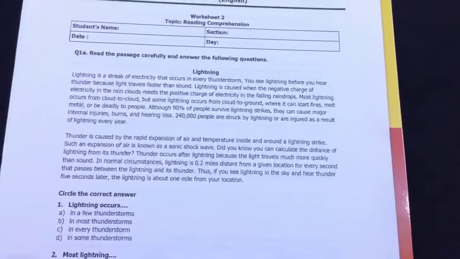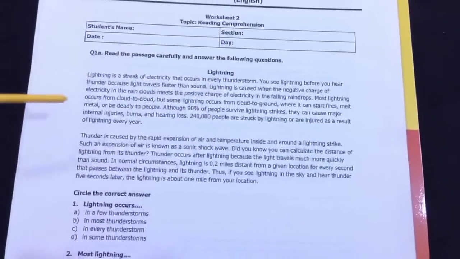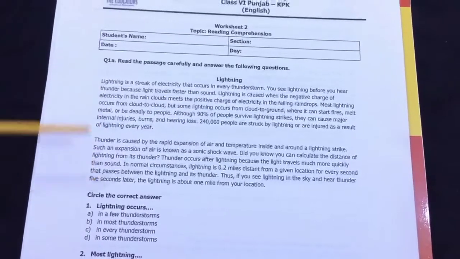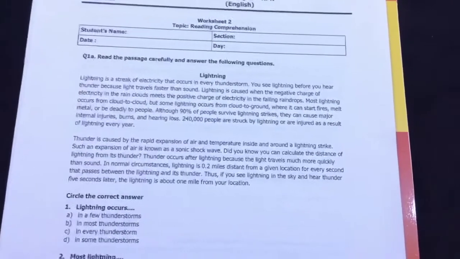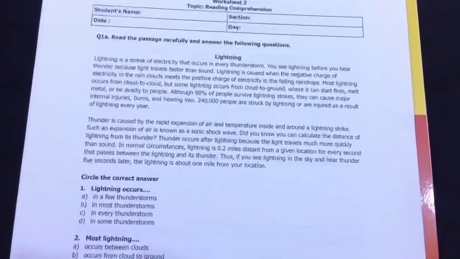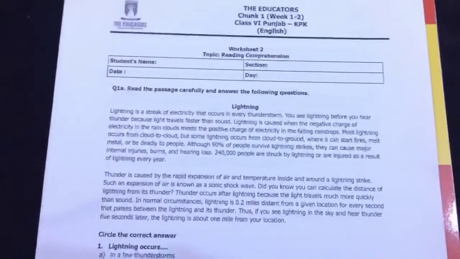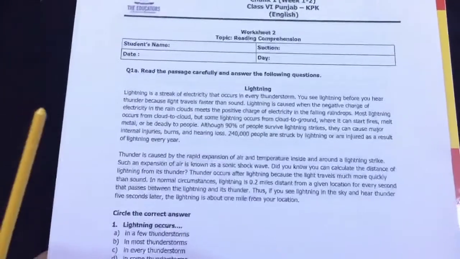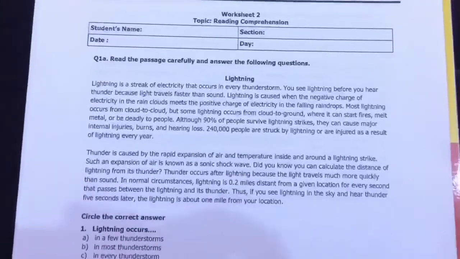Then you have to keep the summary or the meaning of that paragraph, of that information that is given to you, in your mind, and then you have to start attempting the questions. So we will be practicing today. The question number 1 you are given is: read the passage carefully and answer the following questions.